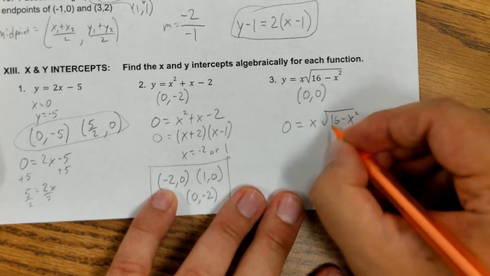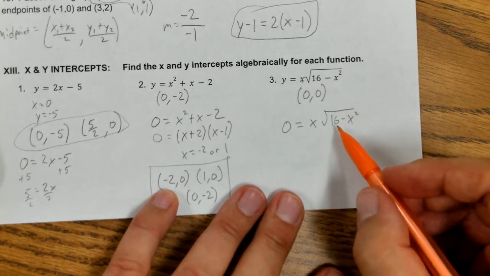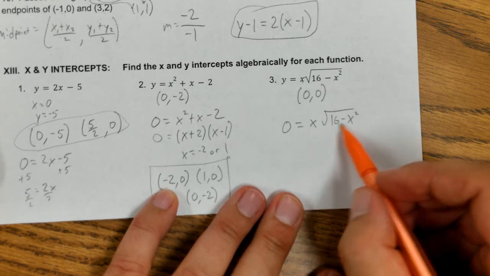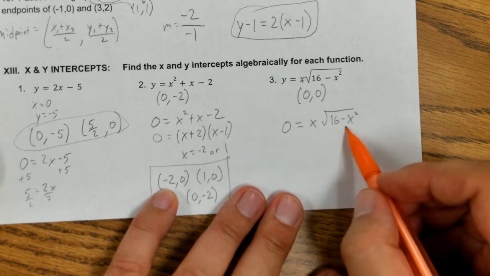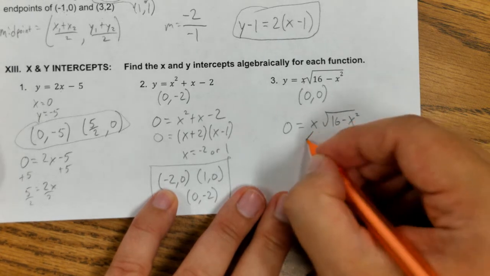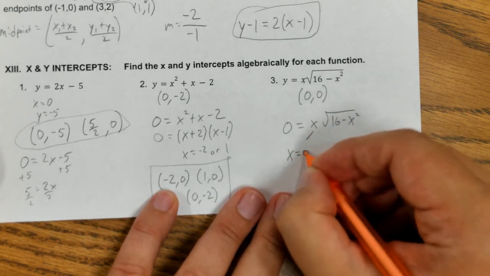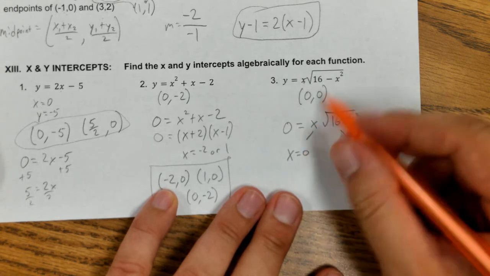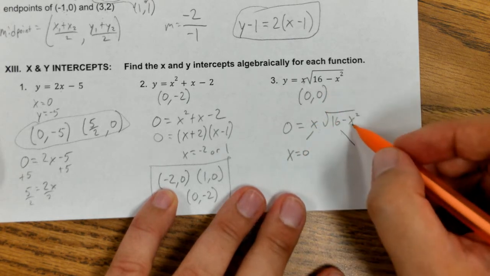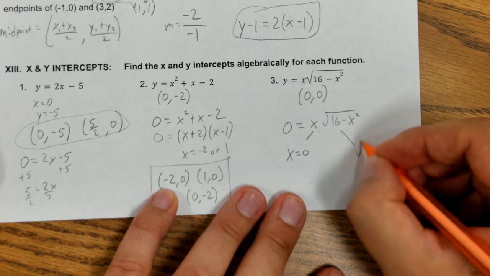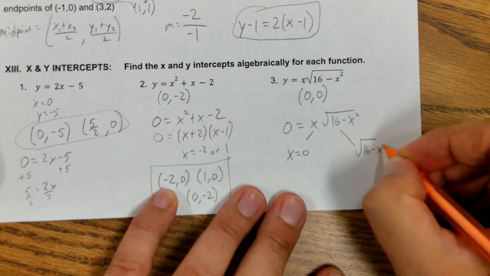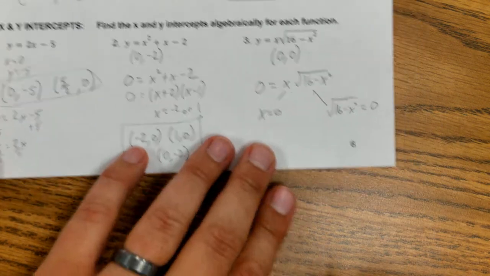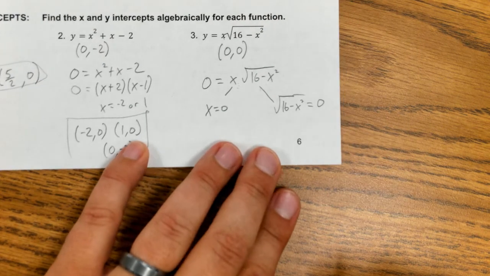But remember that since these are being multiplied together, we can use what's called the zero product property, meaning I can take each of these things individually and solve them for x. So I can set the first one and just say x equals 0. Which we already kind of took care of. I can also set this equal to 0, so the square root of 16 minus x squared equals 0, and now we can solve for x for that.